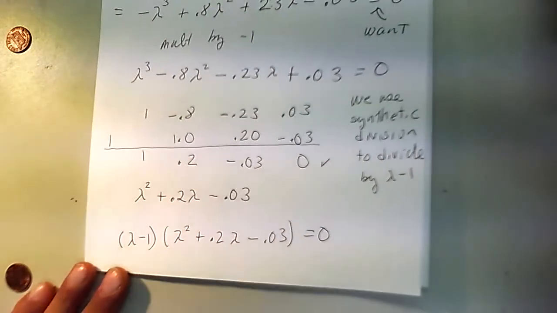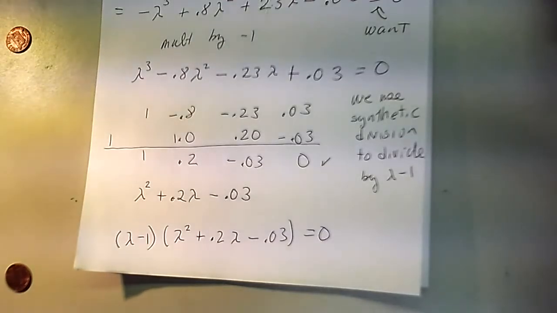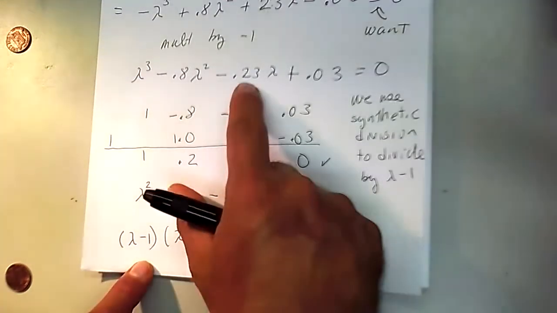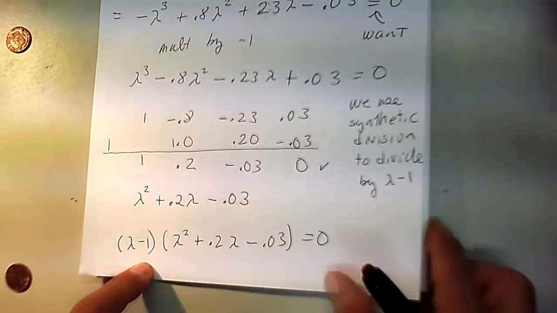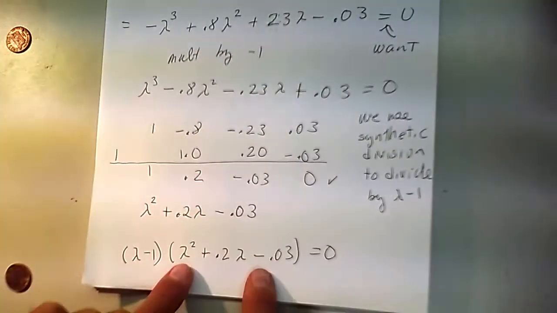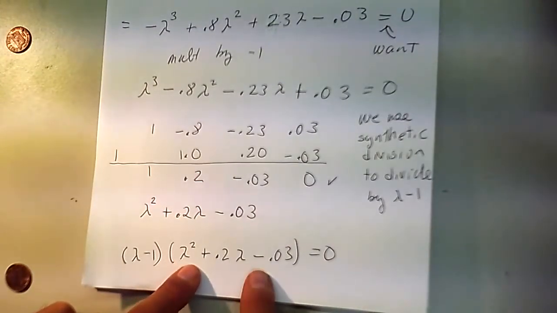It's just algebra 1 or algebra 2, for sure pre-calculus, that we can use synthetic division to divide this polynomial and get those two polynomials. But now this one is a quadratic, so it is much, much easier to solve.